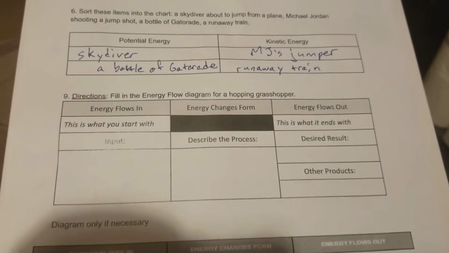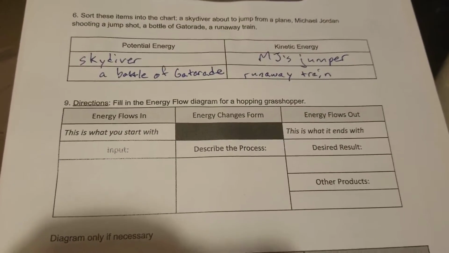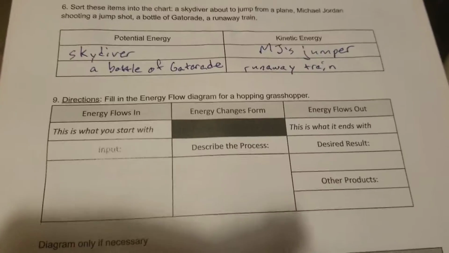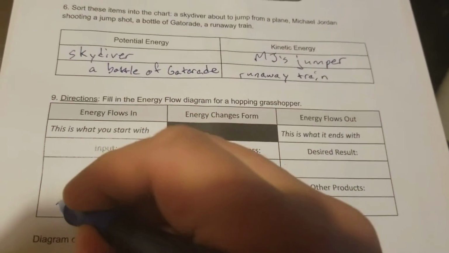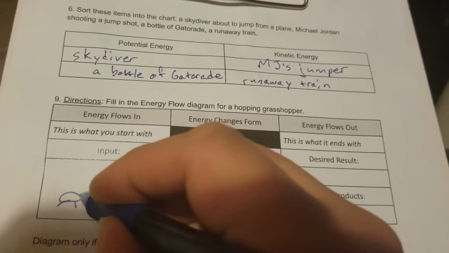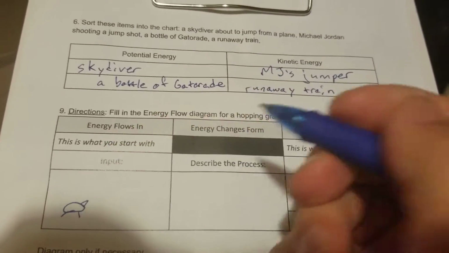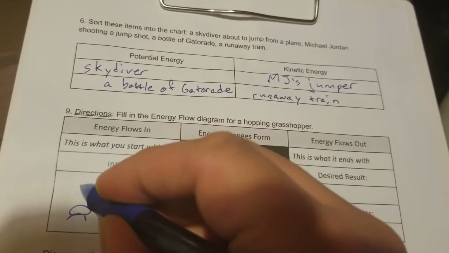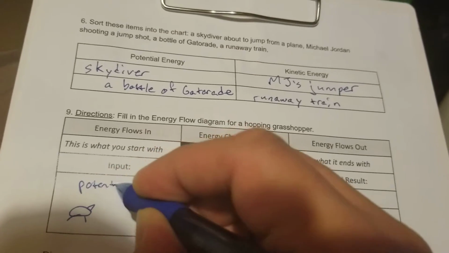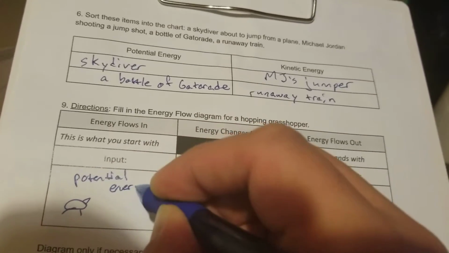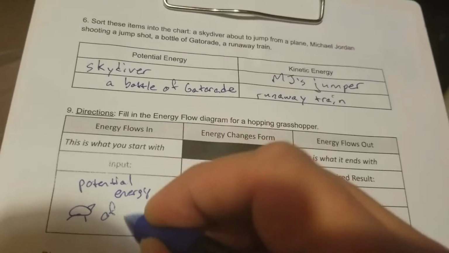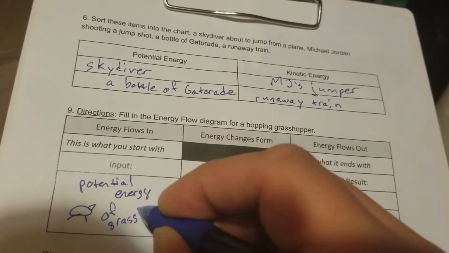Fill in the energy flow diagram for a hopping grasshopper. I had a couple of you stand up and hop in class to understand how this would work. Your input: you have a grasshopper who's just standing here. So the input is potential energy of grasshopper.